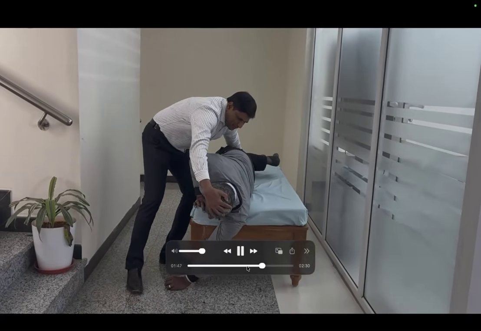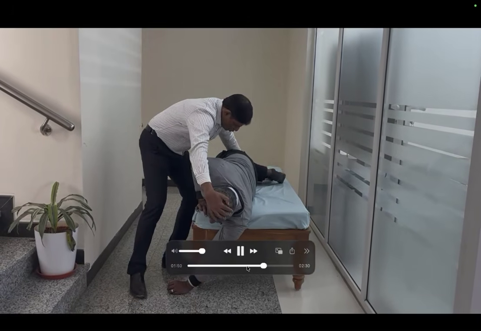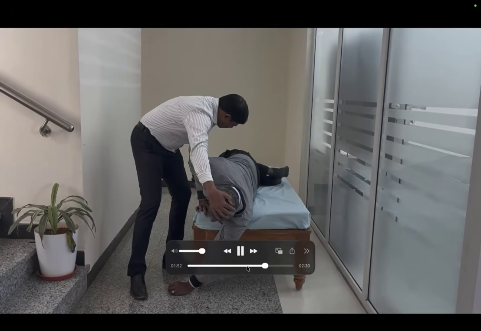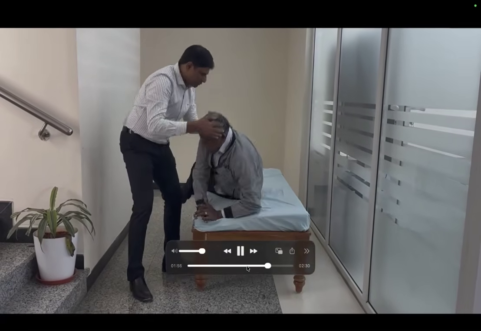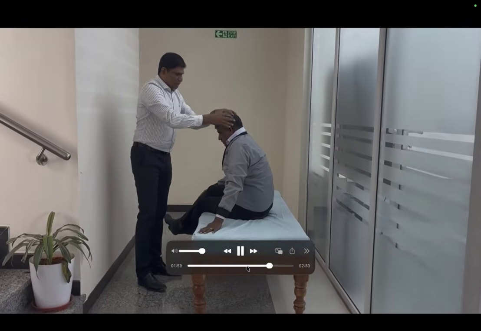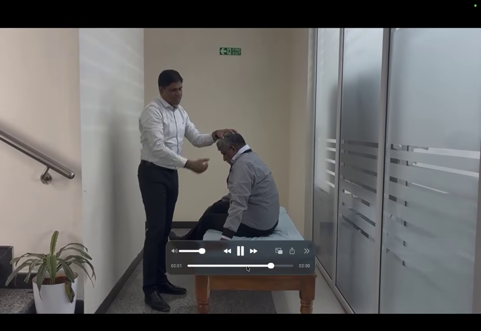With the nose down, they have to be ready to sit up. Okay, then we give them instruction that they have to be ready to sit up. Keep the legs here. And then we keep the nose down. Keep the head down. Nose a little bit down.